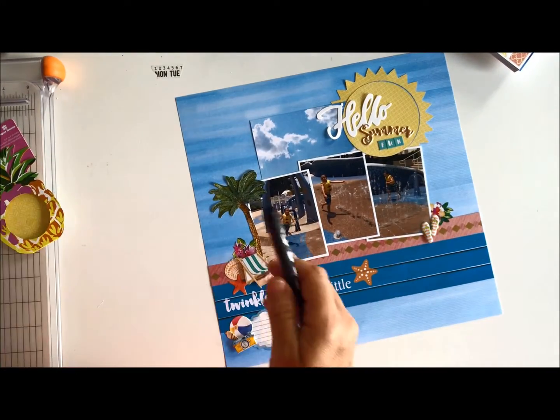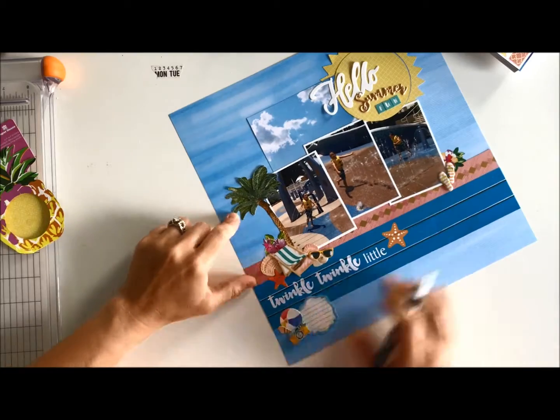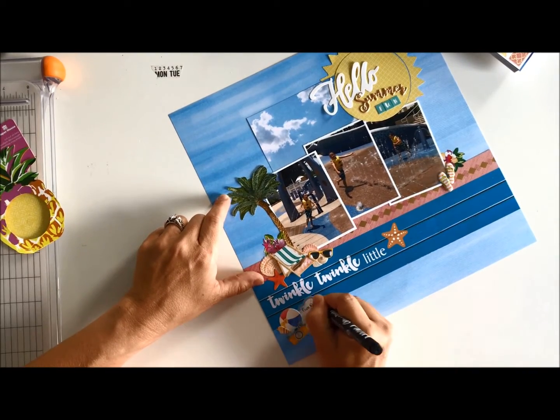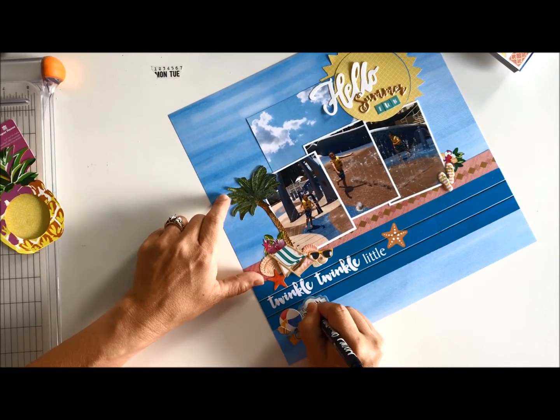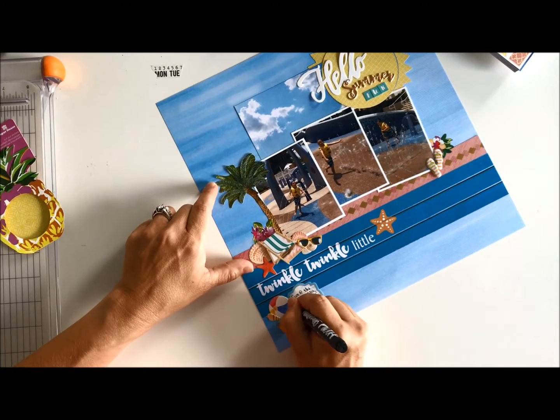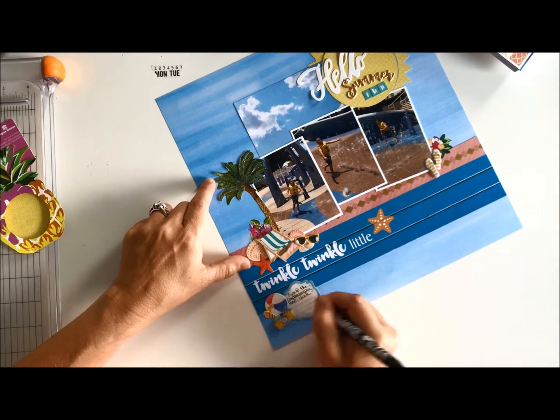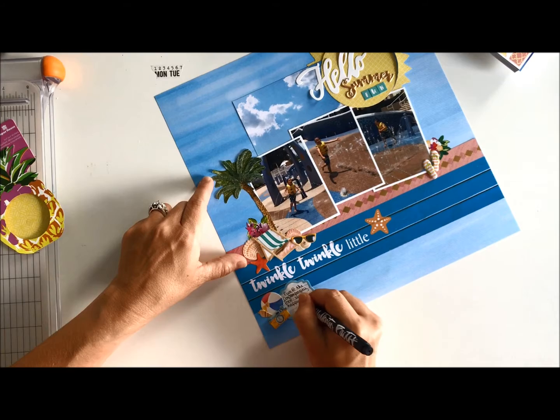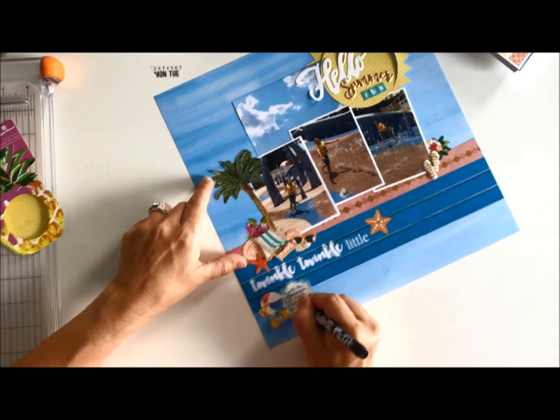To me, journaling is the most important thing in every layout because you want to tell the details of your page. You want to tell what you were thinking, who was involved, what the date was, anything that you can think of. And sometimes you're going to have a lot to write and sometimes just a little bit.